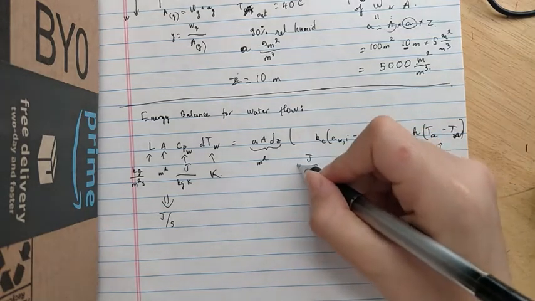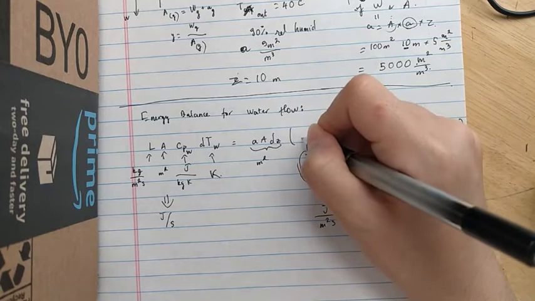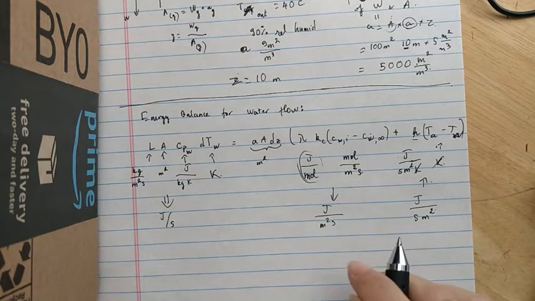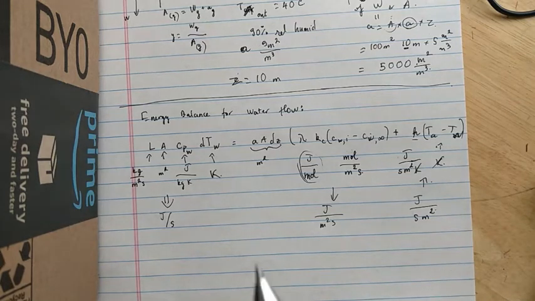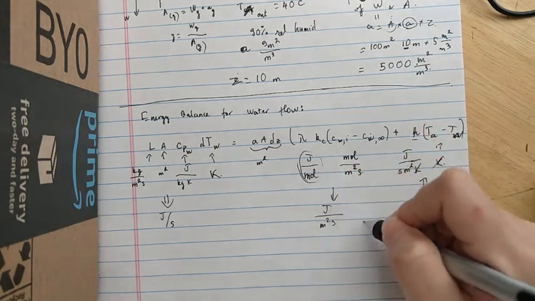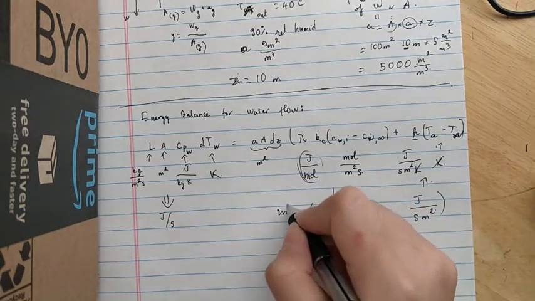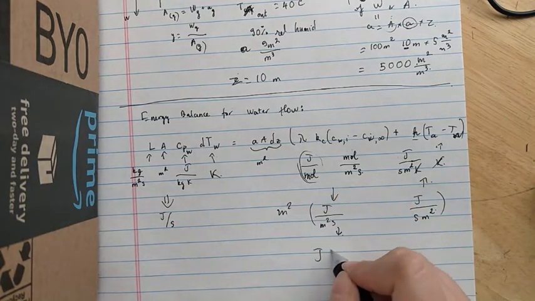The unit of this would be lambda, which is the heat of vaporization of water. We end up with this, and then we multiply by meters squared, so we will have joules per second.